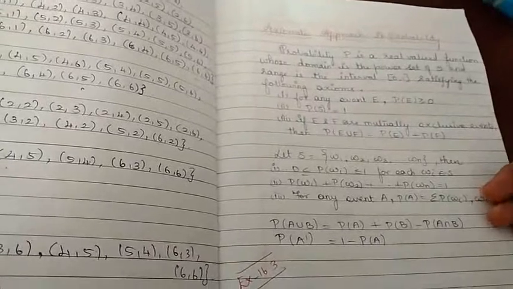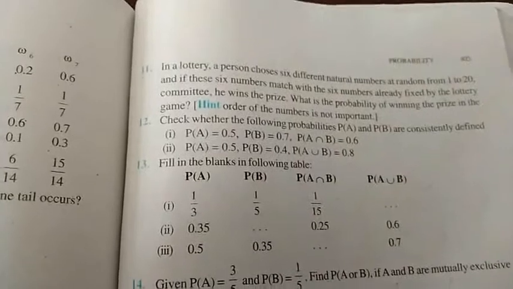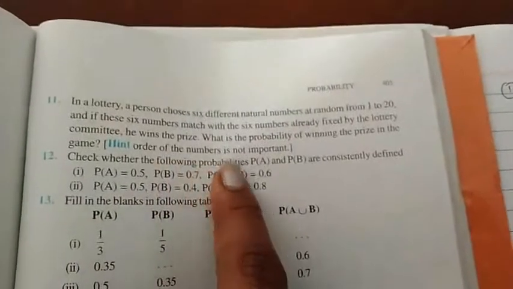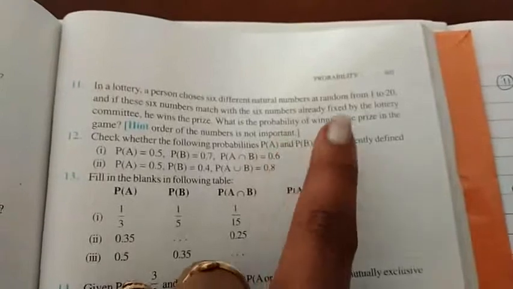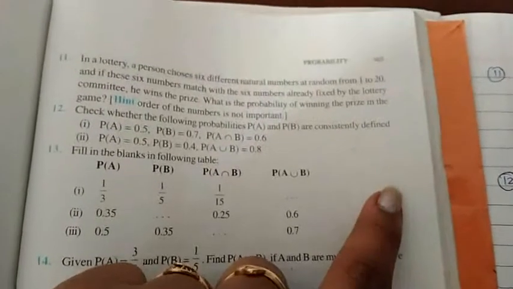Now let us see question number 11. In a lottery, a person chooses 6 different natural numbers at random from 1 to 20, and if these 6 numbers match the 6 numbers already fixed by the lottery committee, he wins the prize. So what is the probability of winning the prize in the game? Order of the numbers is not important, right? So they are going to choose 6 numbers from 1 to 20. So we should know how many chances are there to choose 6 numbers from 1 to 20.